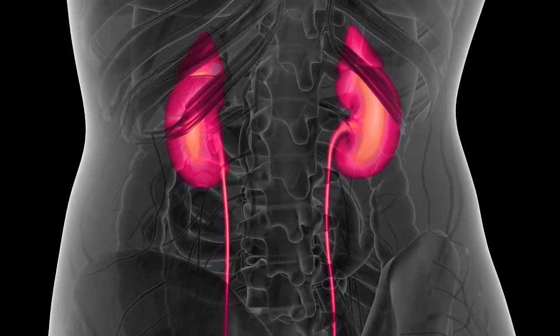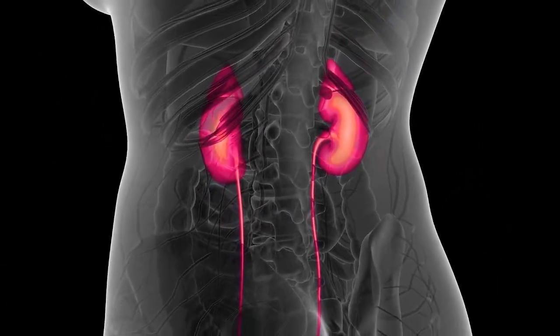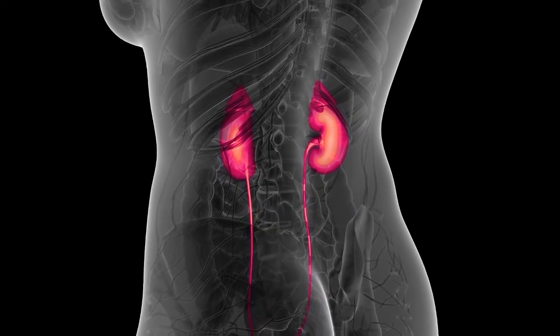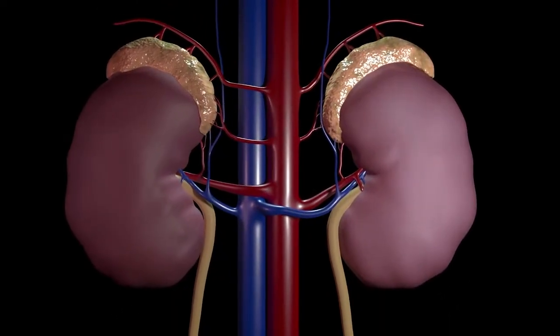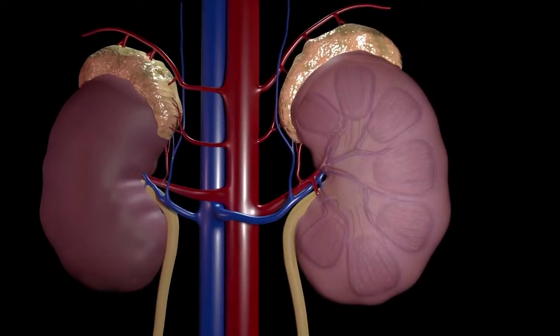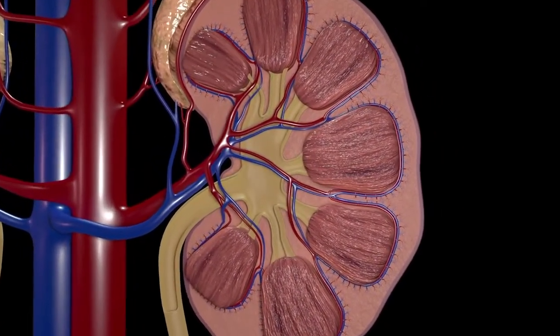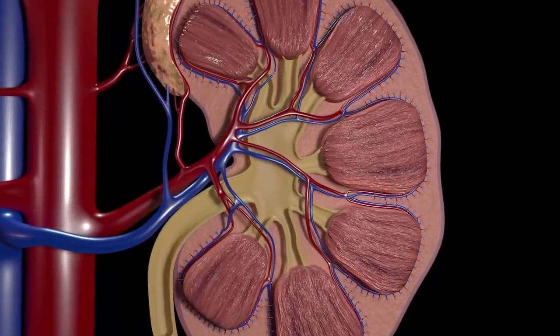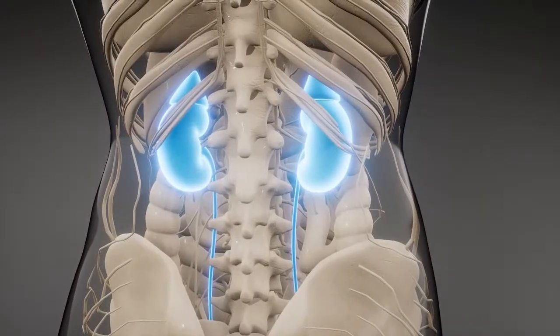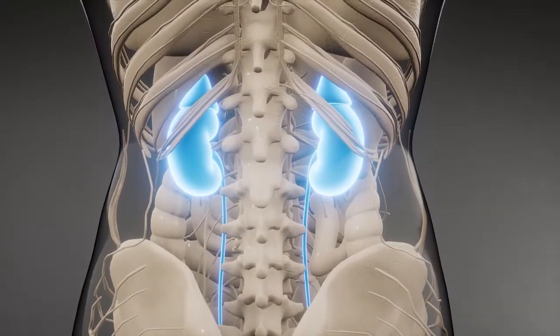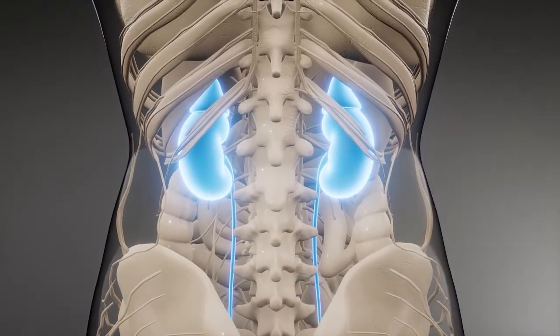They also produce hormones that regulate red blood cell production and promote bone health. The kidneys filter the blood through small structures called nephrons, which remove waste products and excess water from the blood to form urine. The urine then flows through the renal pelvis, which is the funnel-like structure at the center of each kidney, and into the ureters.